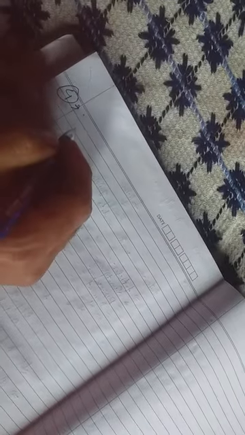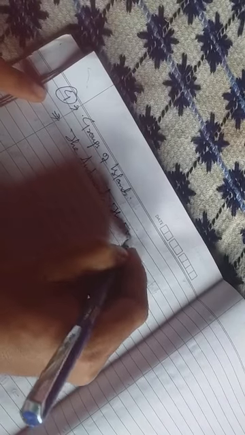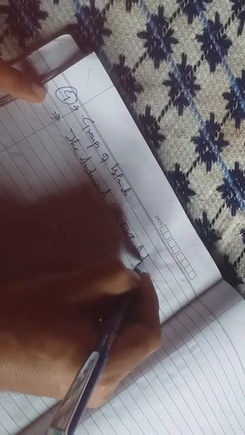Another usage: we can use this definite article before the names of groups of islands. I will give the example: the Andamans, the West Indies.